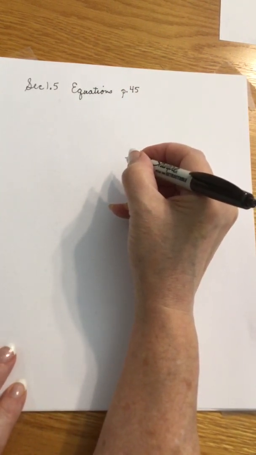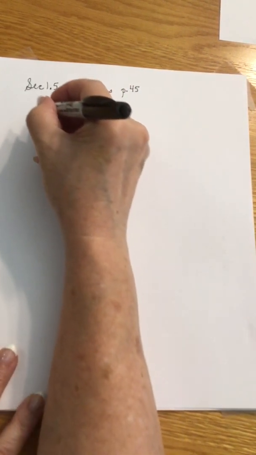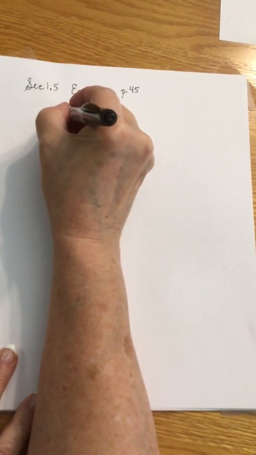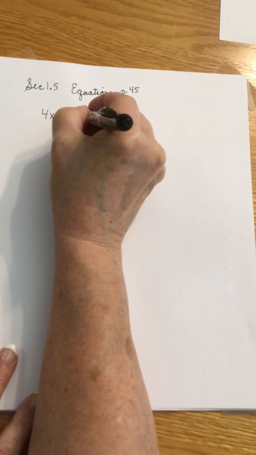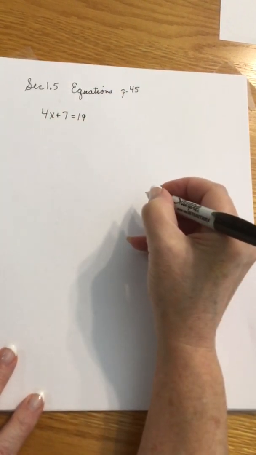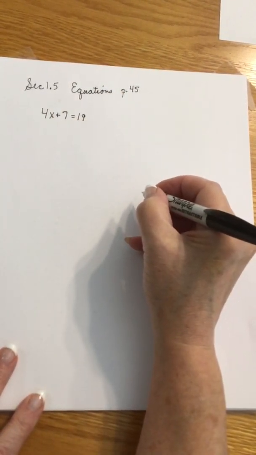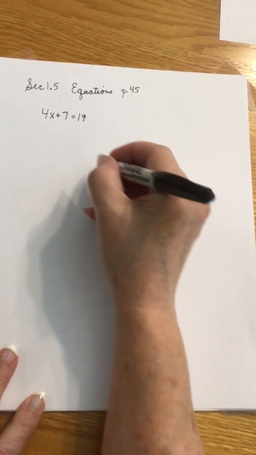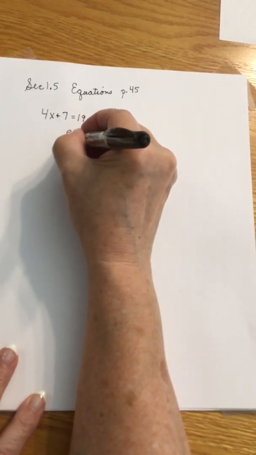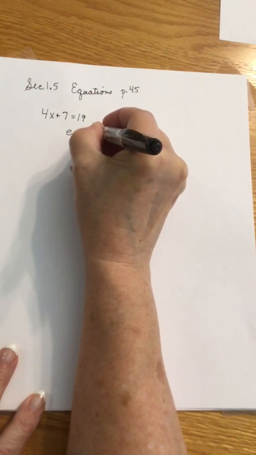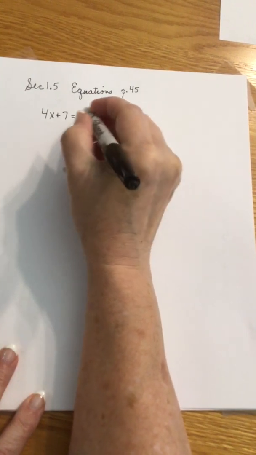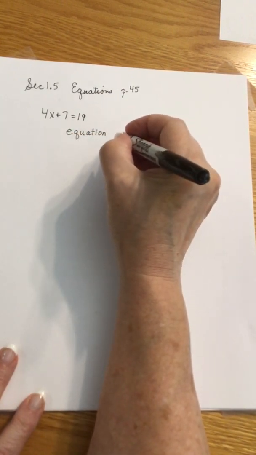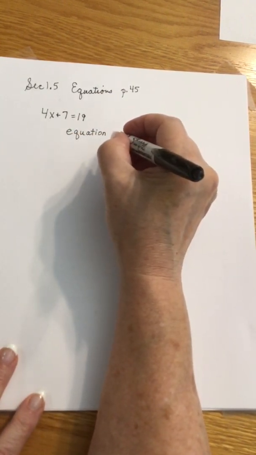So the first thing we're going to look at is an example. 4x plus 7 equals 19. So this is an equation, the equality of two algebraic expressions. There's an equal sign, so you're setting those two algebraic expressions equal to each other.